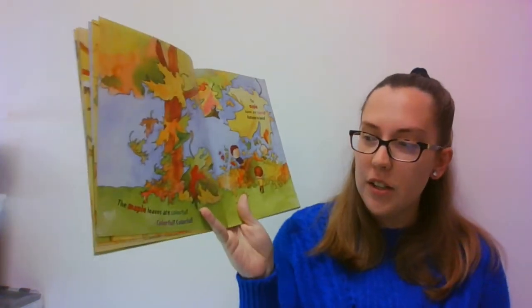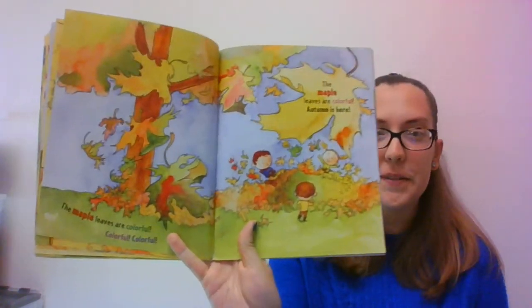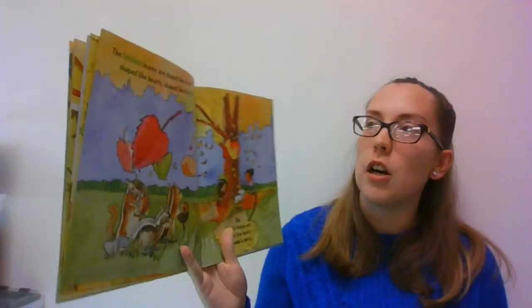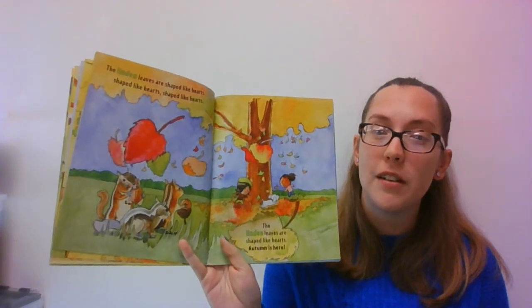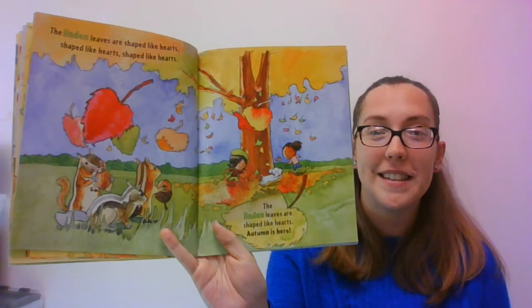The maple leaves are colorful, colorful, colorful. The maple leaves are colorful. Autumn is here. The linden leaves are shaped like hearts, shaped like hearts, shaped like hearts. The linden leaves are shaped like hearts. Autumn is here.